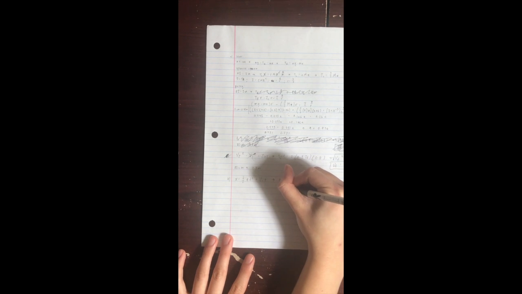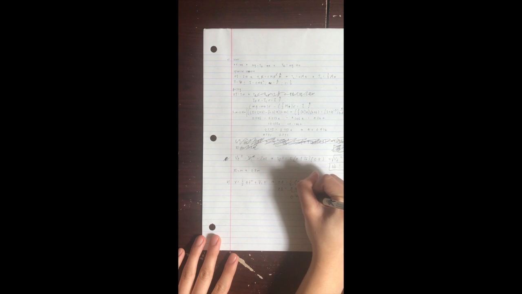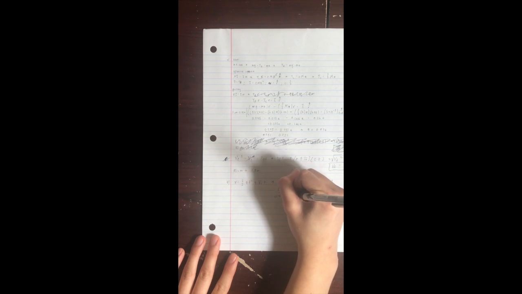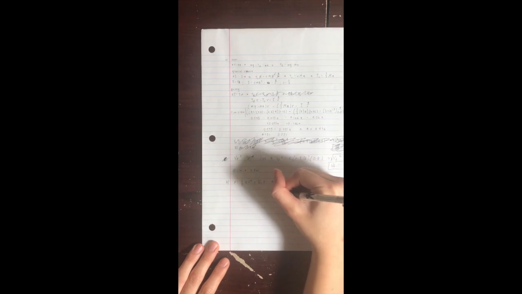So it's going to be 0.8 equals 0.976 times 0.5, which is 0.488 t squared. You divide both sides by 0.488. It's going to be 0.8 divided by 0.488. You're going to square root both sides. You get t equals 1.28 seconds.